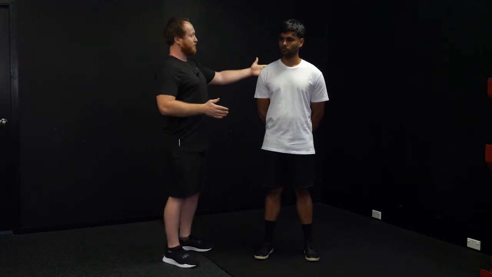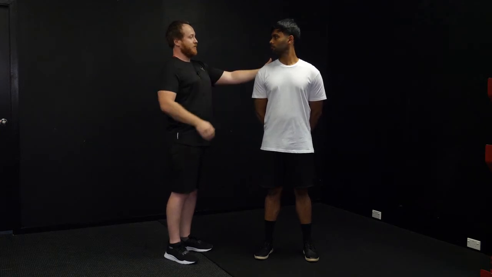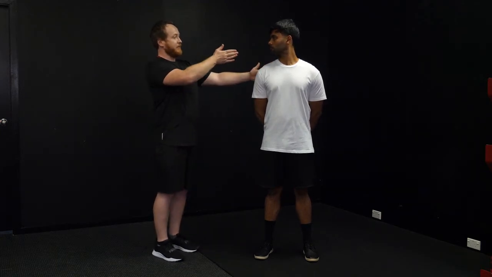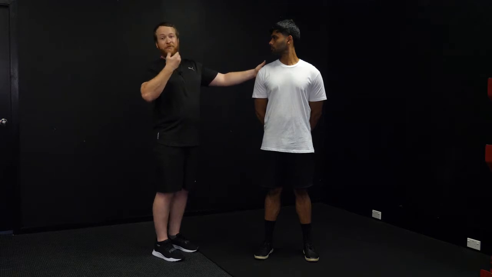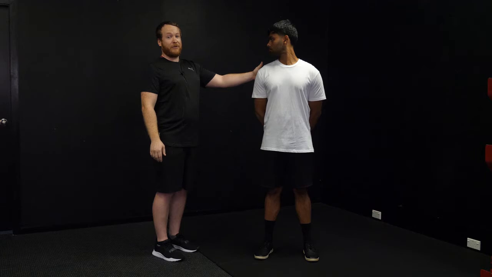So the first movement we're going to do is the easiest, which is a simple rotational movement. So we're going to ask Leon to rotate his head as far as he can over top of the shoulder. And it's important when you get to the end range of motion or the limit of your movement to try push it just a little bit further there, and we'll get you to hold that for about 20 to 30 seconds and then come back to the center. And obviously we need you to do that side to side.